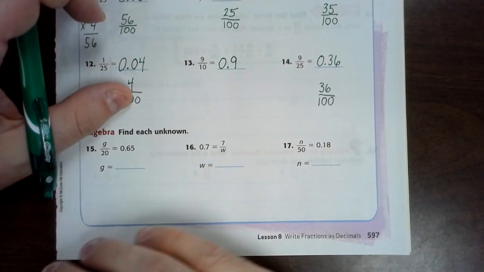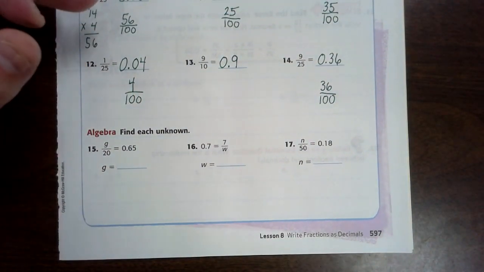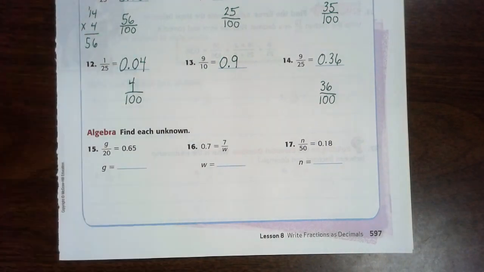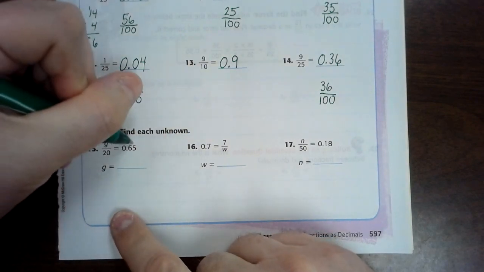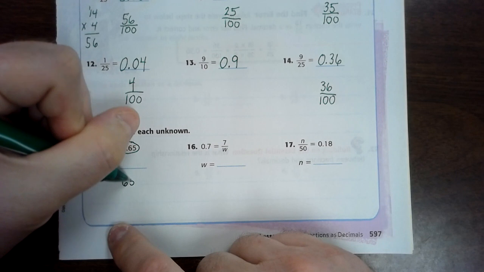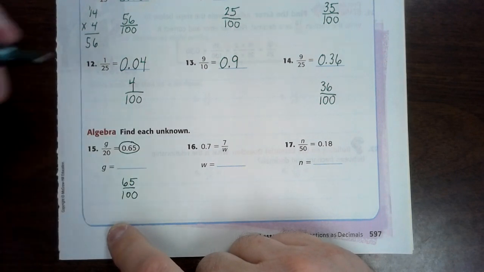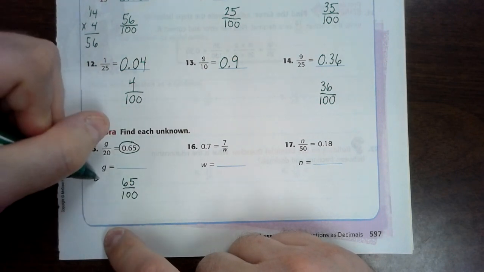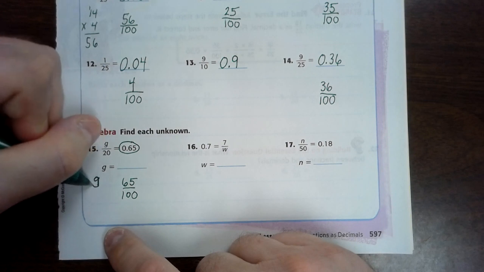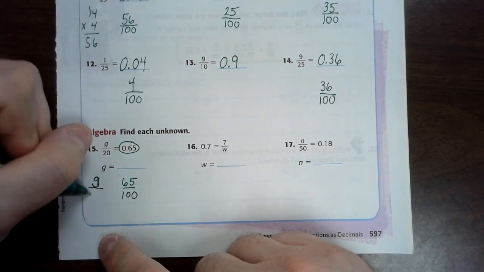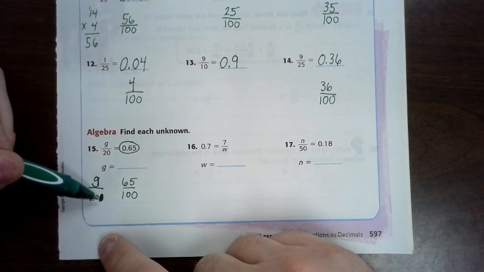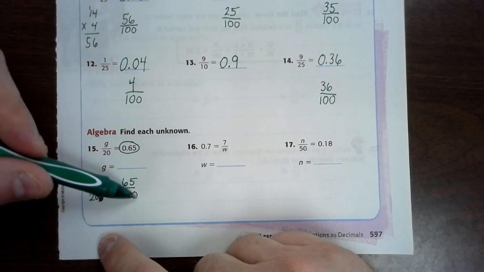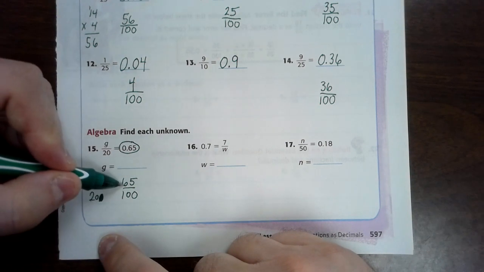So now we have some algebra down here. We have a missing unknown here. So we're going to have to work backwards here. All right, we have to work backwards. And basically what we're looking at is the end game, which was this right here, is actually 65 over 100. Okay. So the way I would work this out is I'd say, I hate when they use G, over 20. Not 200, mine. So I would say, well, 20 times 5 equals 100. So basically, I'm going to divide 65 by 100.